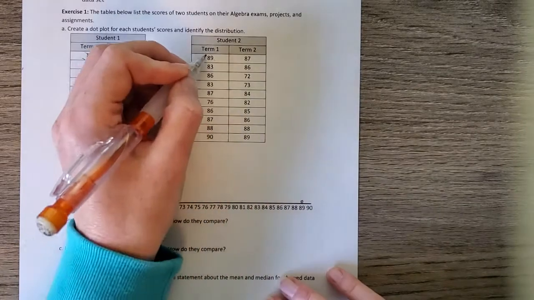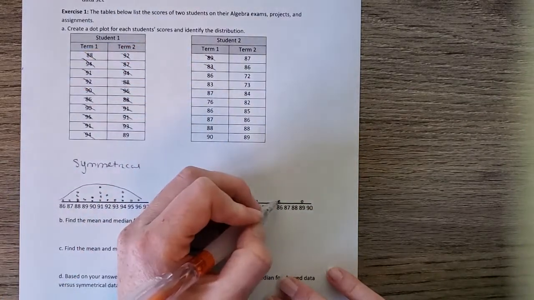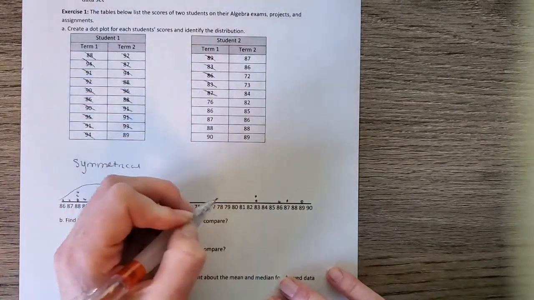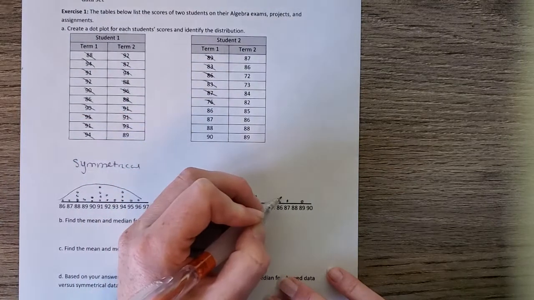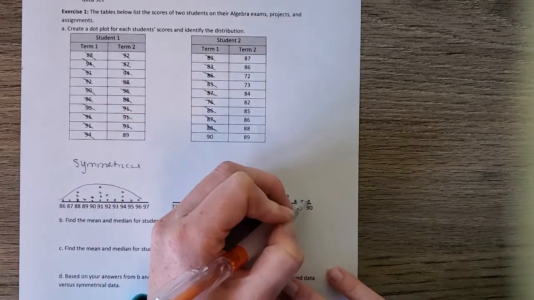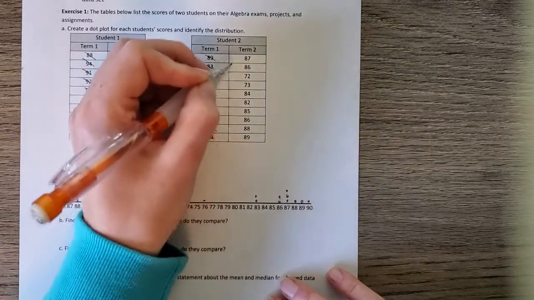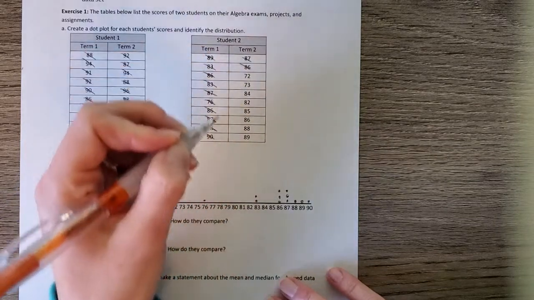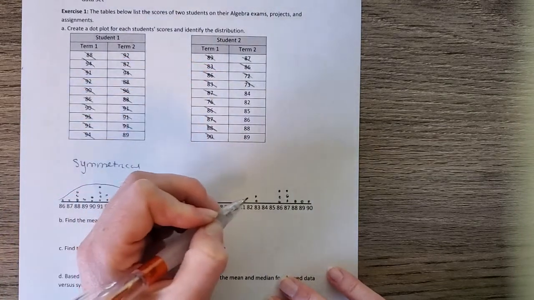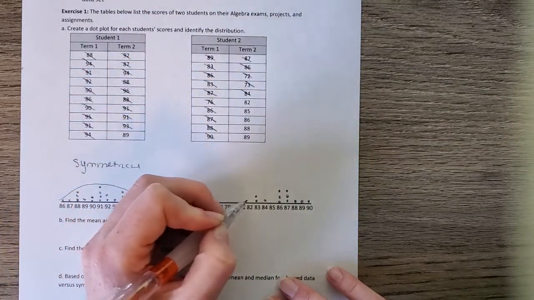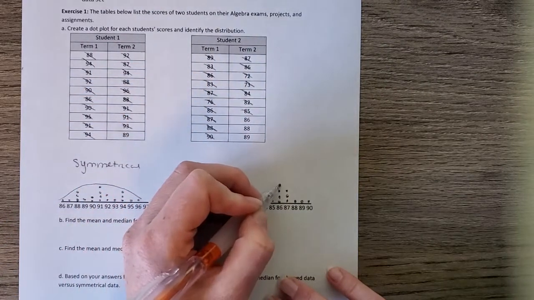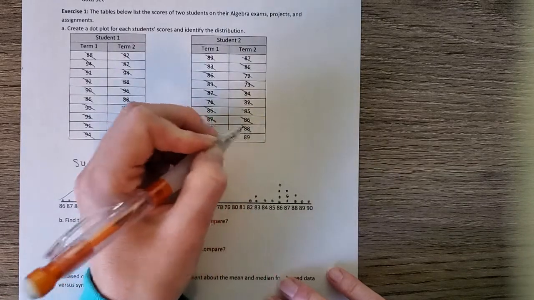So 89, 83, 86, 83, 87, 76, 86, 87, 88, 90, 87, 86, 72, 73, 84, 82, 85, 86, 88, and 89.